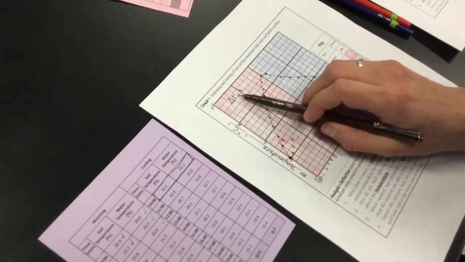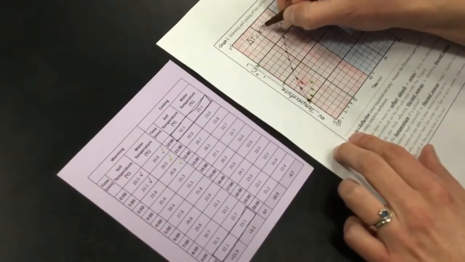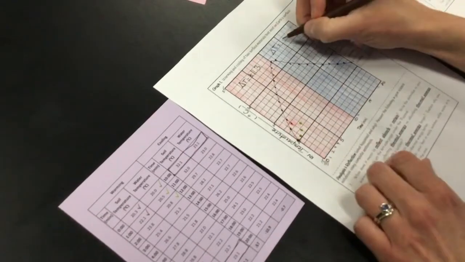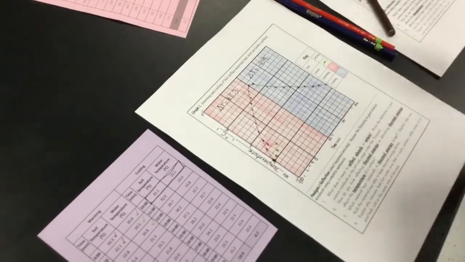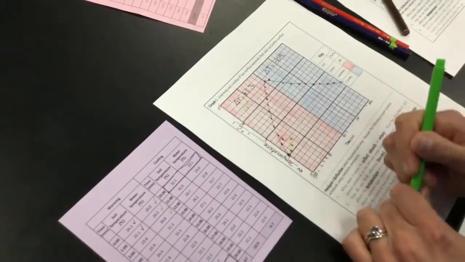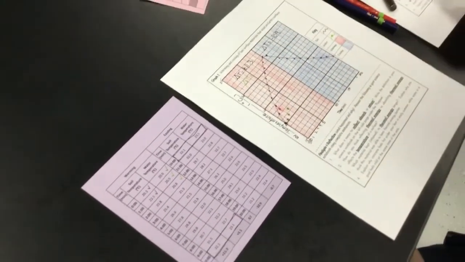For the soil, on the warming side, I'm going to write plus 11.3, and my delta T on the cooling side is going to be negative 10.9. Then I can do the same thing for the water, for heating and cooling, so that I have everything on this graph that we can then use to analyze.